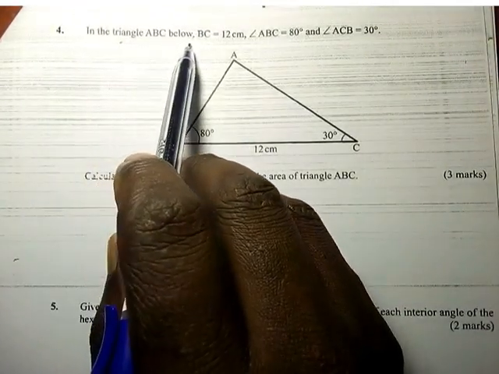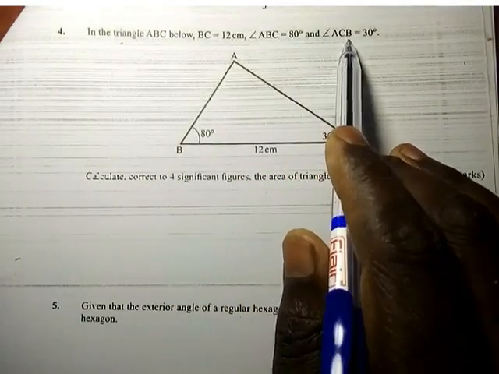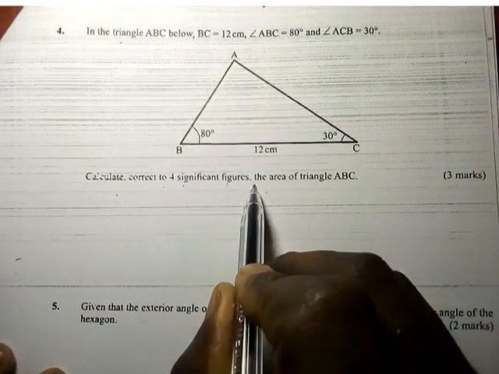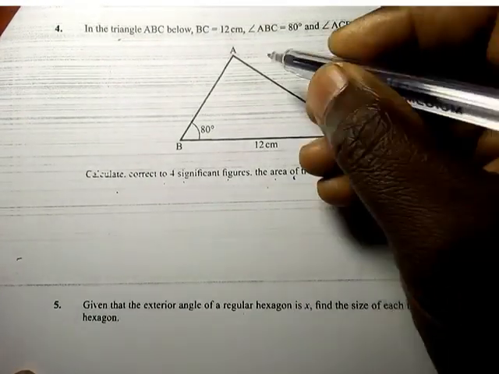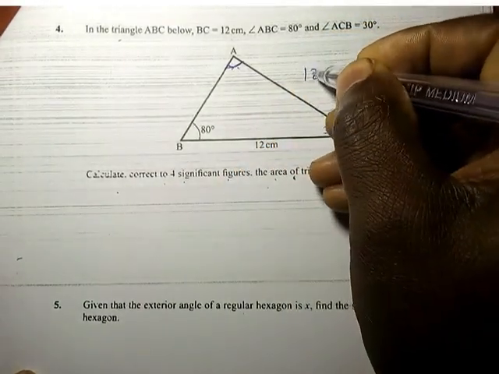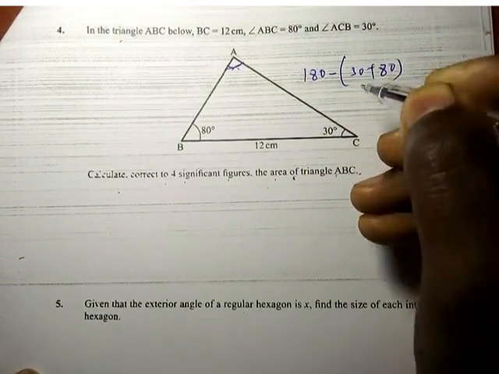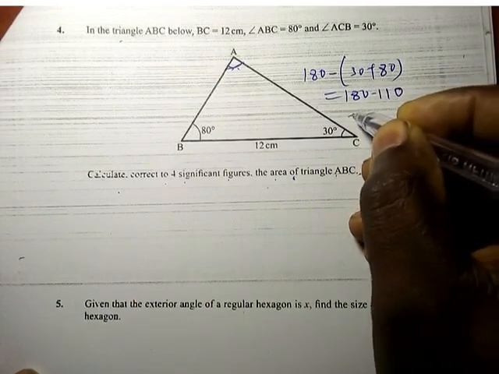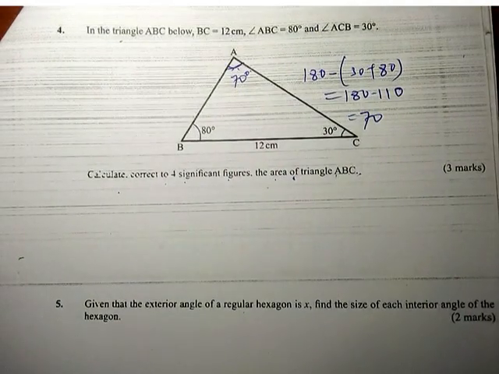In a triangle ABC below, BC is 12, AB is 8, and angle ACB is 30. Calculate, to 4 significant figures, the area of triangle ABC. Before we have the area, we can get the angle A. Angle A is 180 minus (30 plus 80), that is 180 minus 110, and the answer is 70. So this one is 70 degrees, right?